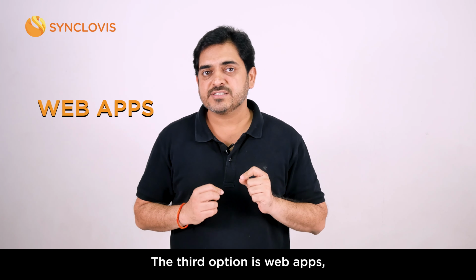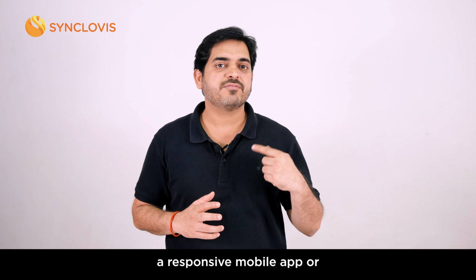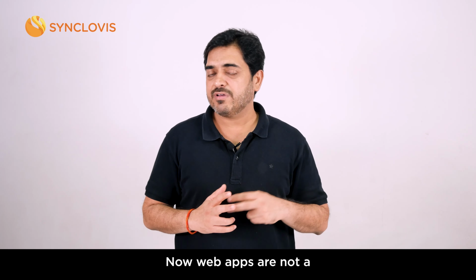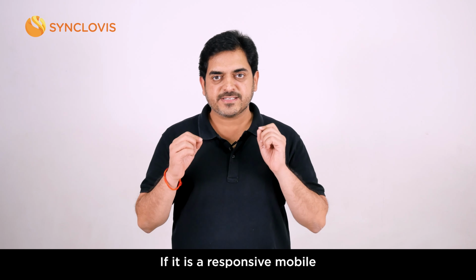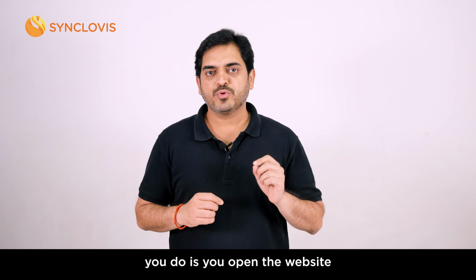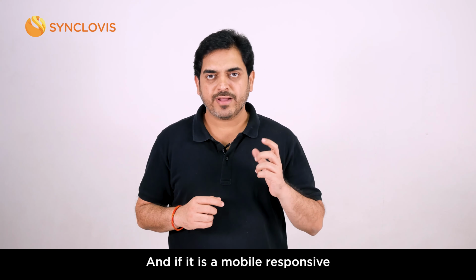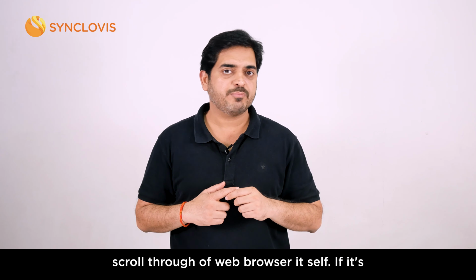The third option is web apps. Web apps are of 2 types: a responsive mobile app or a progressive mobile app. Now, web apps are not a real mobile application or a native mobile application. Whether it is a responsive mobile app or a progressive mobile app, you open that website in your mobile browser, and if it is a responsive mobile app, you just scroll through it in your web browser itself.